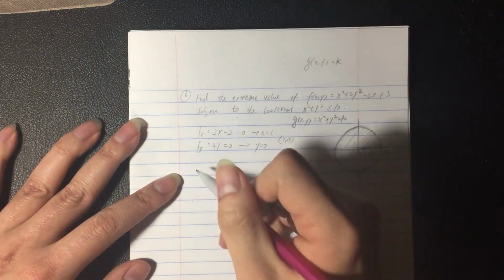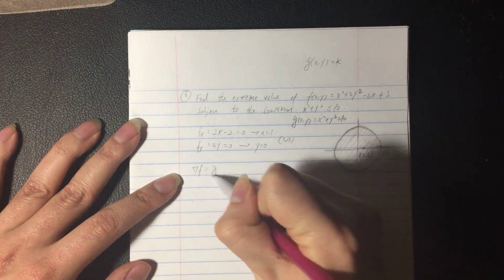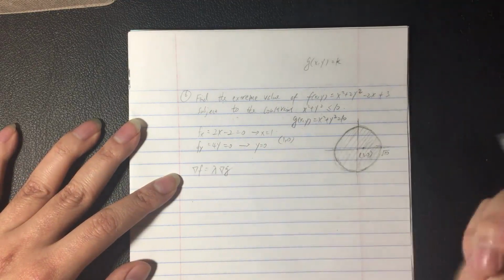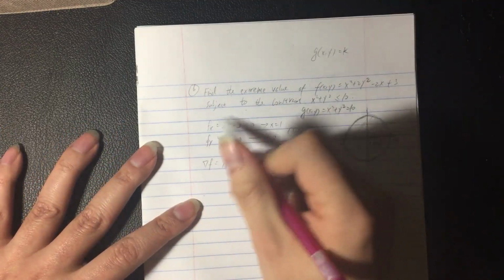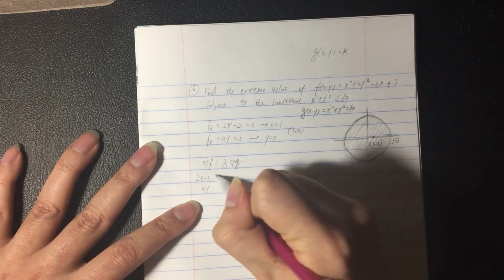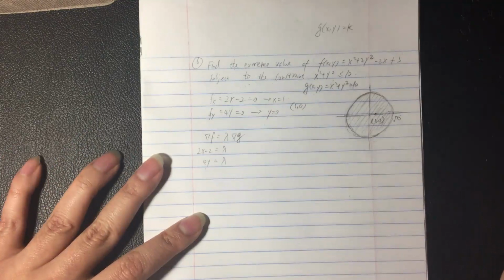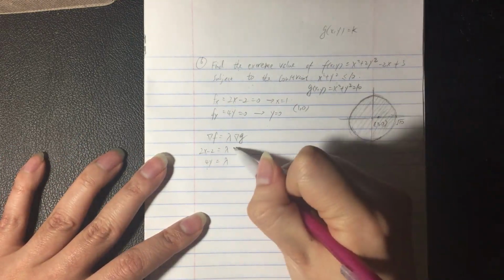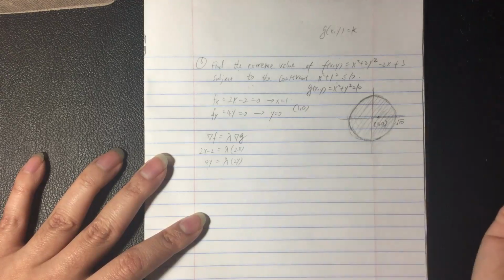Set the gradient of f equal to lambda times the gradient of g. The gradient of f we just found is (2x minus 2, 4y), equal to lambda times the gradient of g. The gradient of g is (2x, 2y).